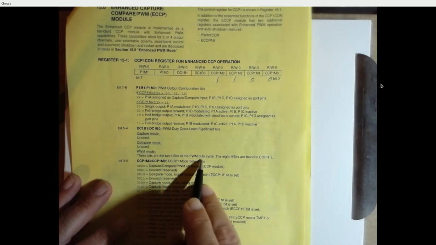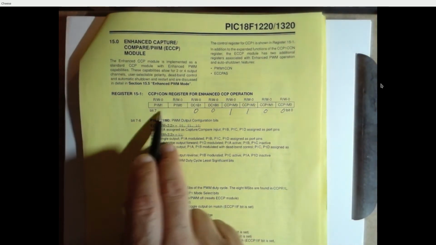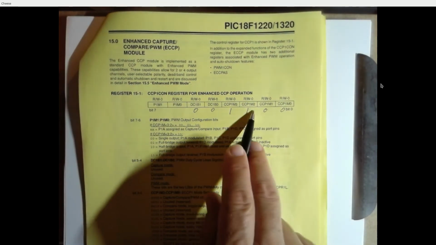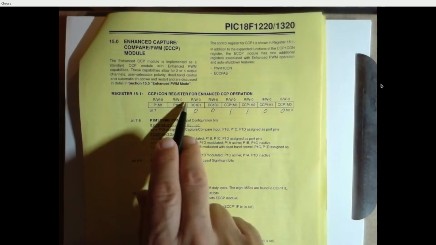The next 2 bits, if we're in pulse width modulation mode, are extra significant bits that we can use to control the duty cycle. We're not going to be that fancy, so we can just set these to 0. That leaves us with bits 7 and 6. In pulse width modulation mode, which we know we are because of the low bits, these are interpreted in one of 4 ways.